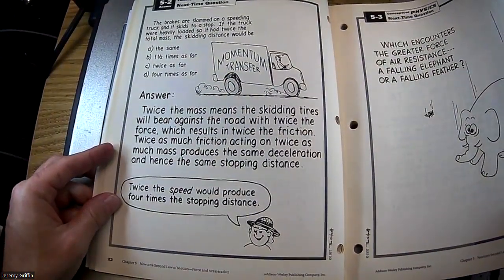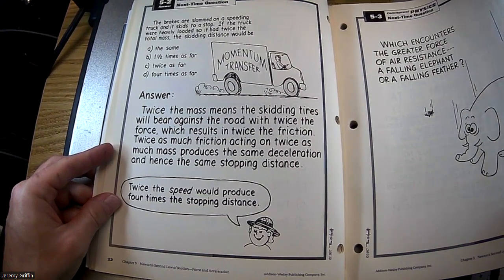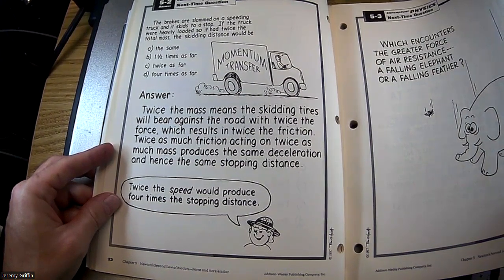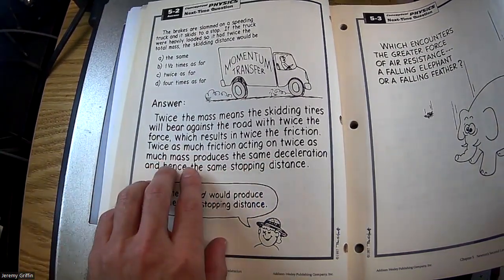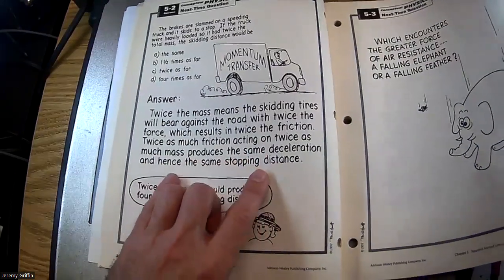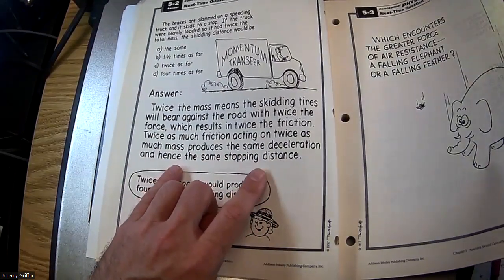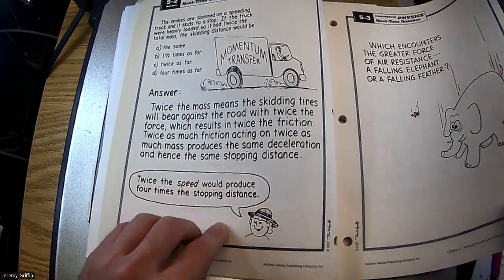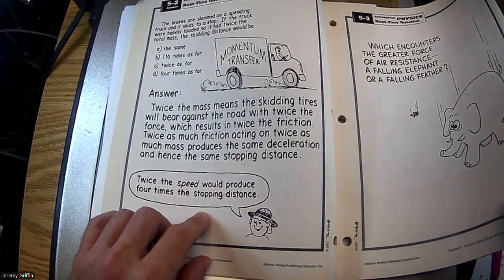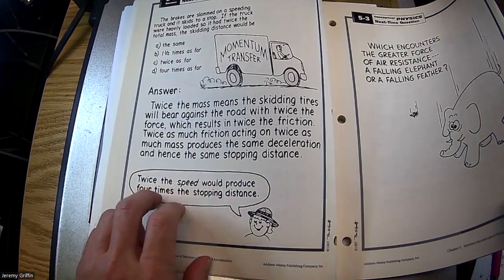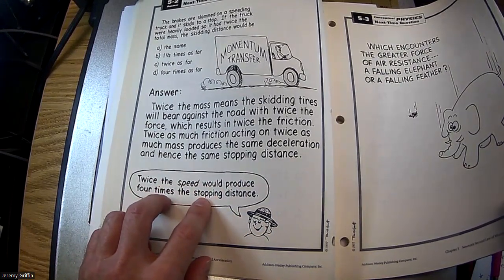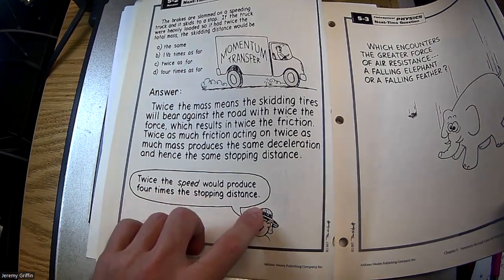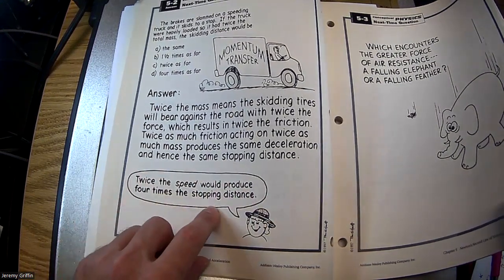Twice the mass means spinning tires. Okay. All right. Here we go. Twice as much friction, twice as much mass produces the same deceleration, hence the same stopping distance. Yeah, so the same stopping distance, right? This guy down here in this little bubble is actually changing the question. He says twice the speed would change the distance. That would be 4 times the stopping distance. Yeah, okay. So this little bubble is not what was being asked. This is a different idea.